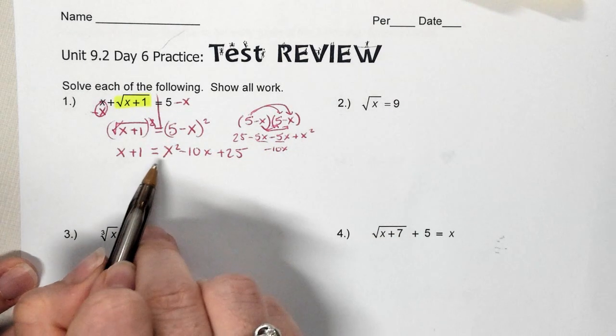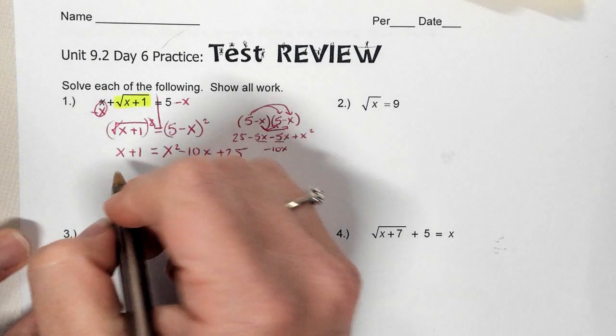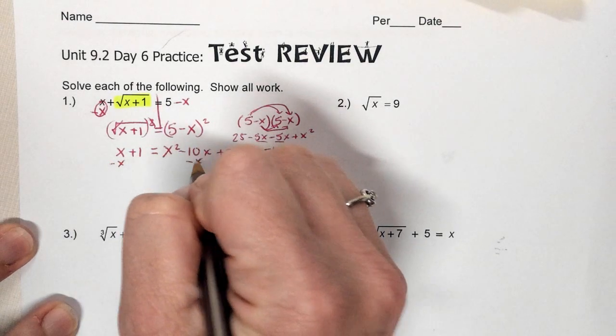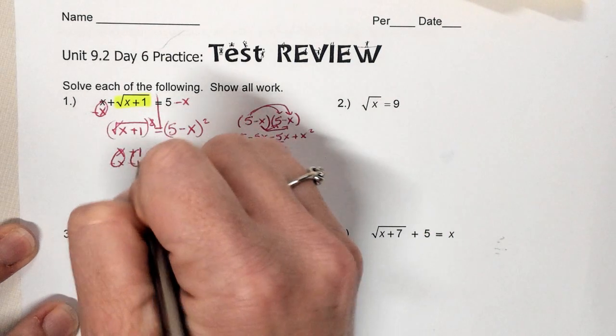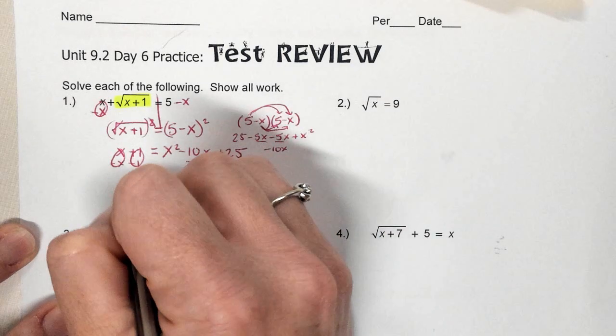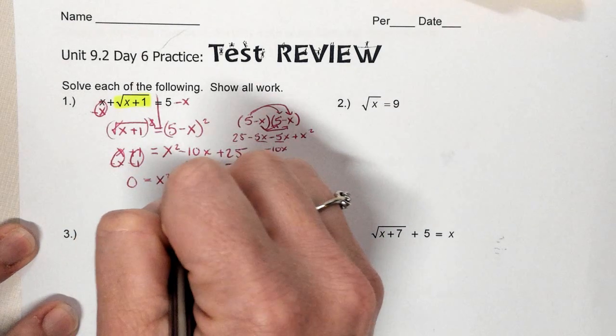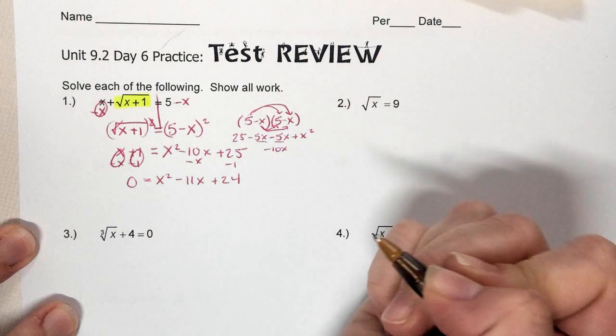Well, because I have a squared, y'all, I'm going to have to factor. So I need this to equal 0. So I'm going to do minus x, line up my like terms, and minus 1, because I need the side without x squared to equal 0. So I have 0 equals x squared minus 11x plus 24.